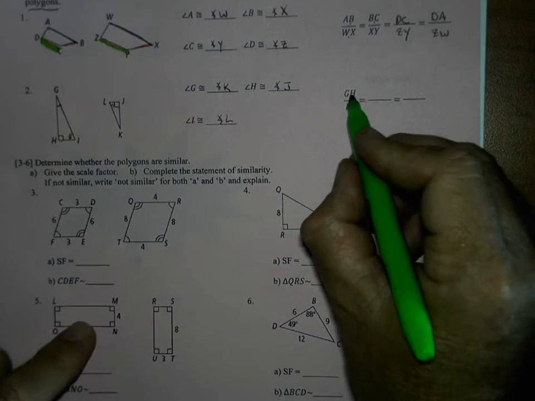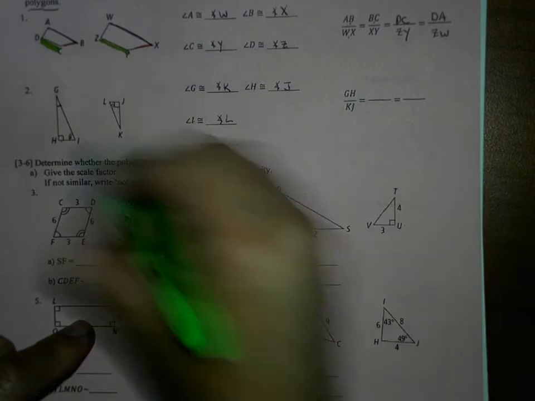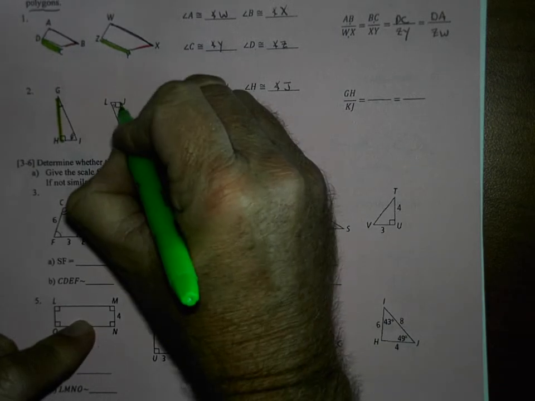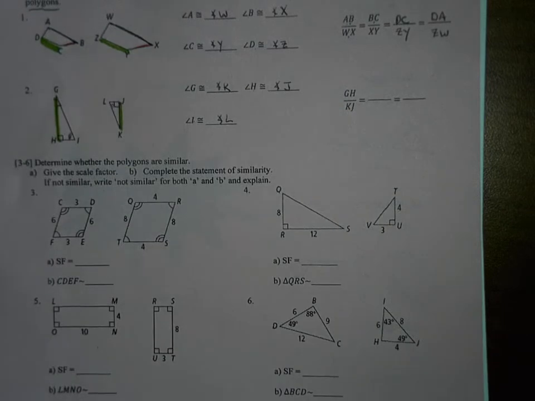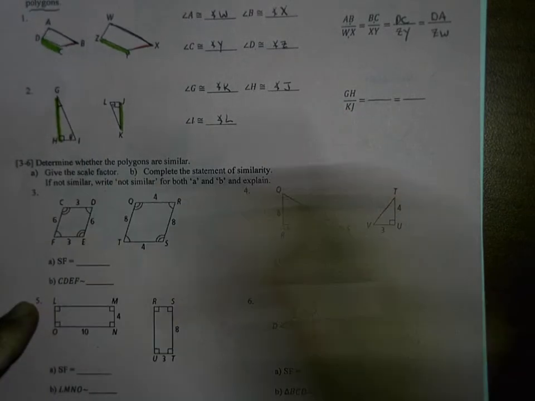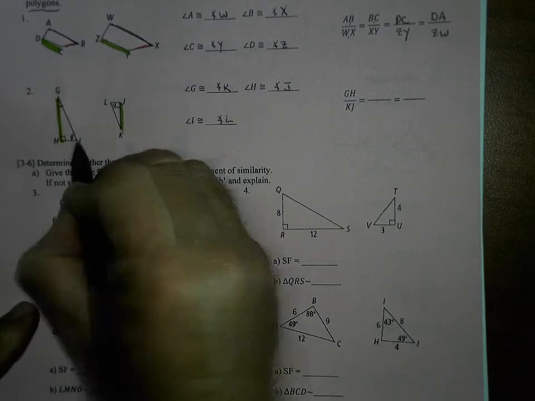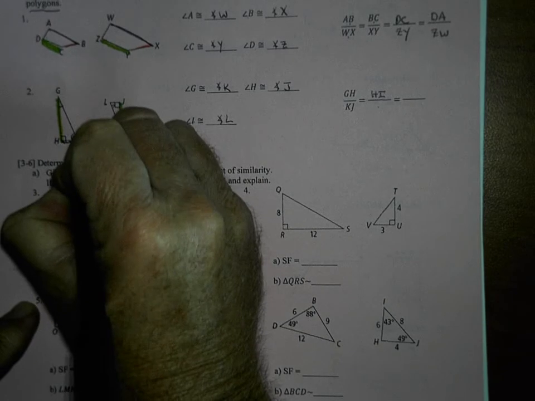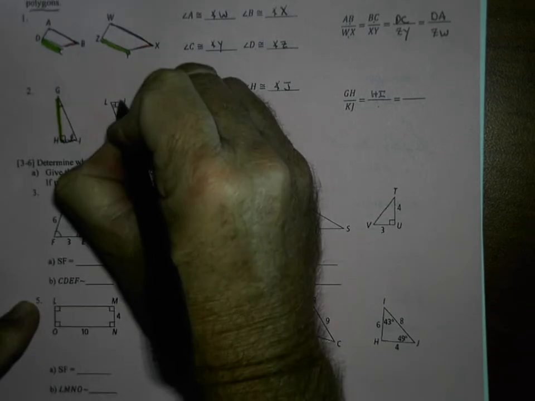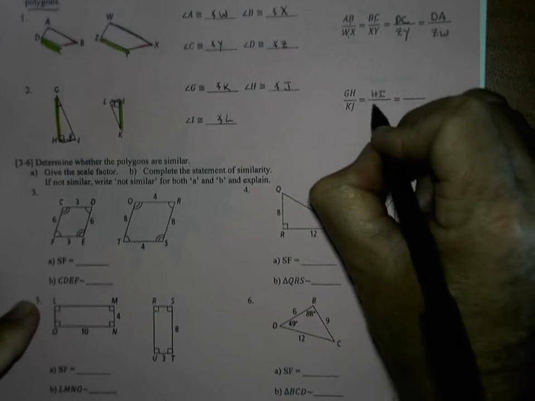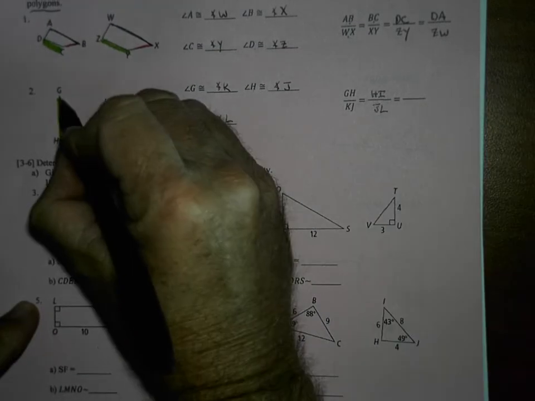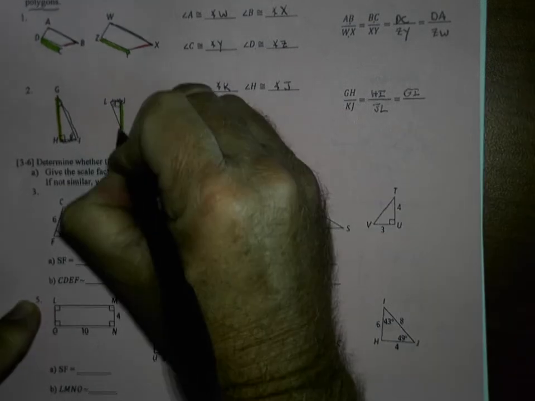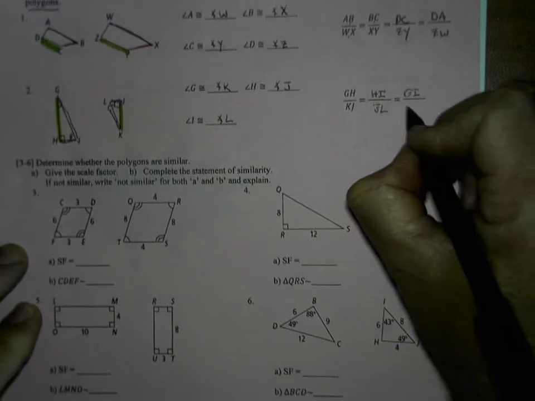Notice the first ratio is done for you. It has side GH, which comes from the bigger triangle, over side KJ. In this proportion, when I write it, I'm always going to take a side from the larger triangle and put it as the numerator. So for instance, side HI. And then underneath it in the denominator, I'm going to mark what corresponds with HI, and that would be side JL. So HI over JL. And then the third one would be side GI over side KL. And really, the order that you write the letters doesn't matter.